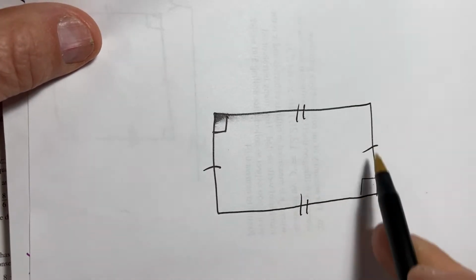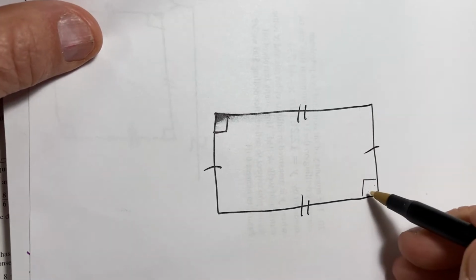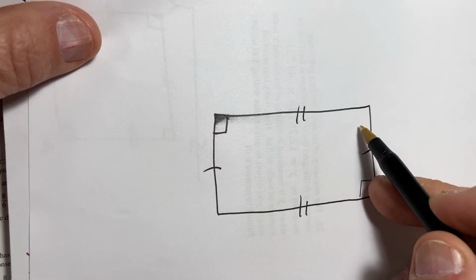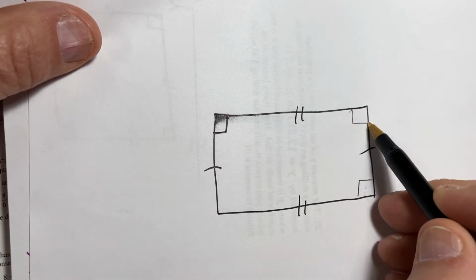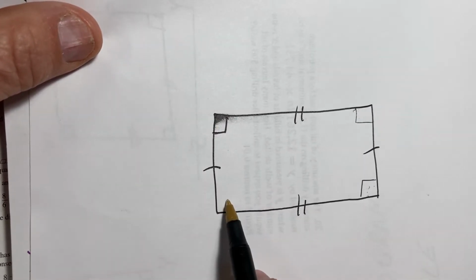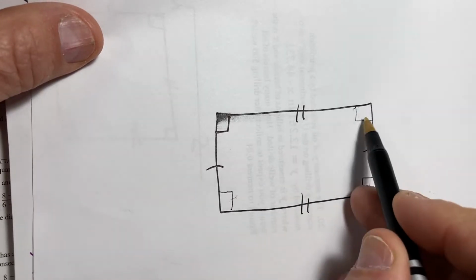We know the consecutive angles will be supplementary. Okay. So 90 plus what is 180? 90 plus something is 180. 90. So this one, supplementary angles. This plus something is 180, it's 90. Or you can say opposite angles are congruent, 90 is 90.